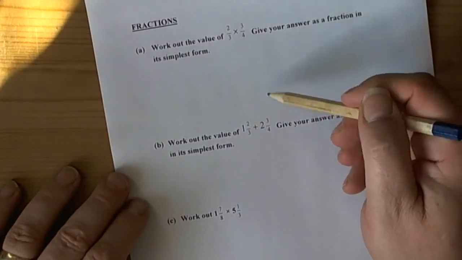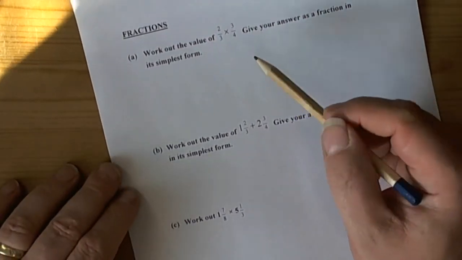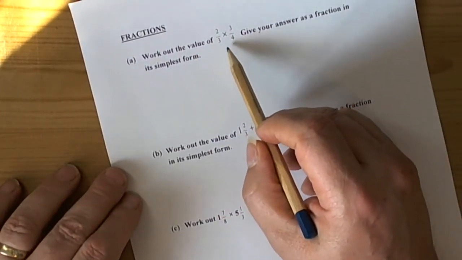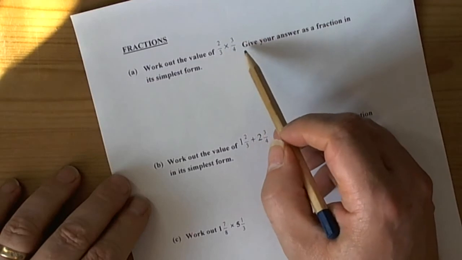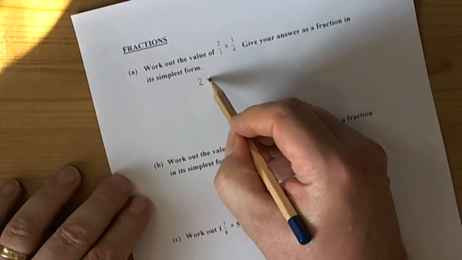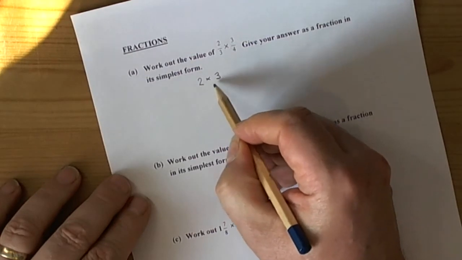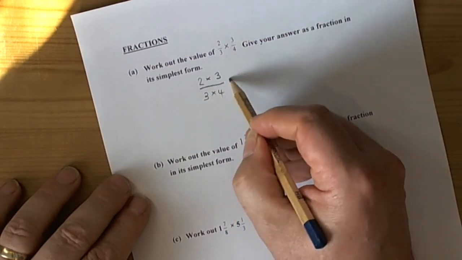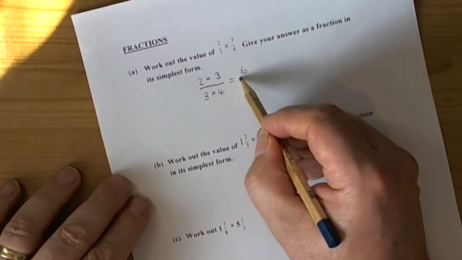Okay, so this is a quick run through of fractions, just reminders of the basic rules. So we start off with a times fraction problem, 2/3 times 3/4. Well, when we're timesing fractions, then we simply times the denominators, 2 times 3, we times the numerators, 3 times 4, so 2 times 3, 3 times 4.